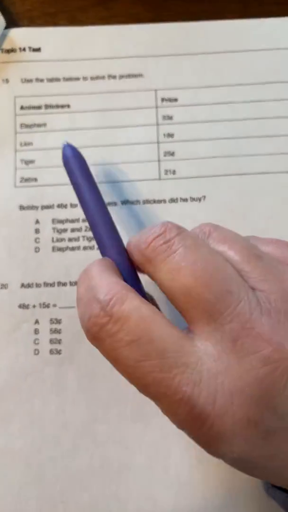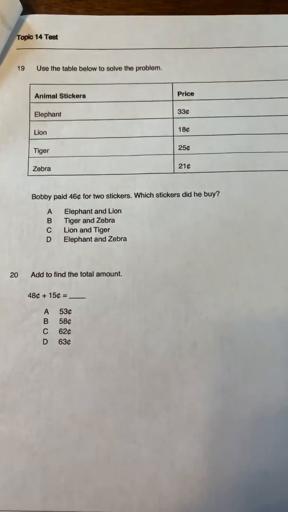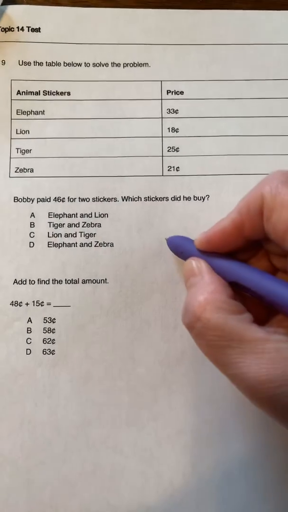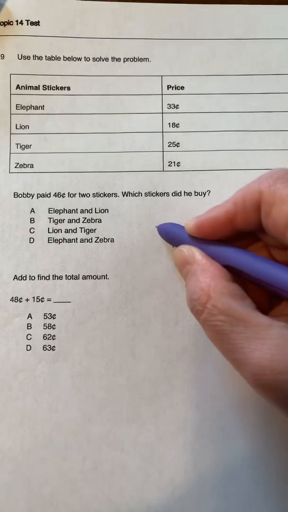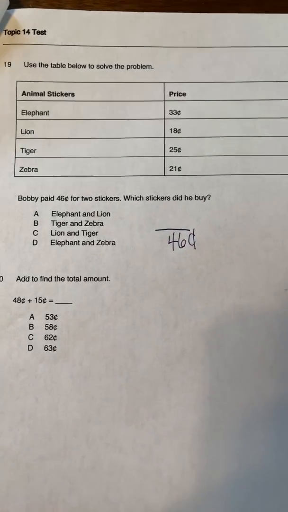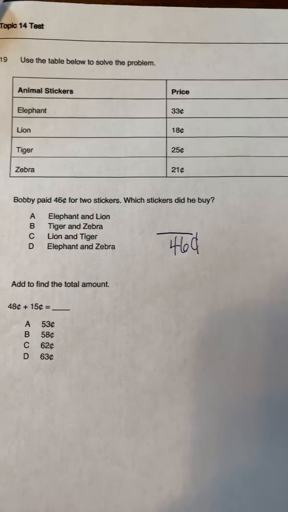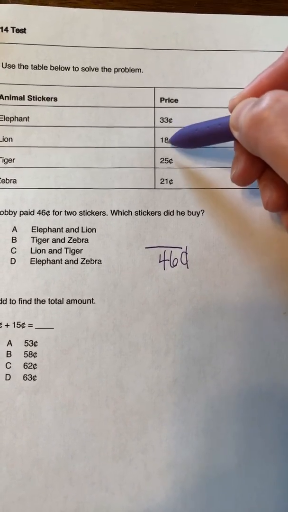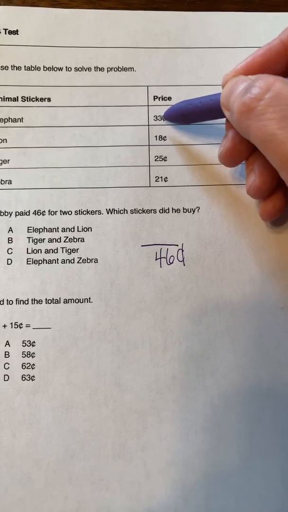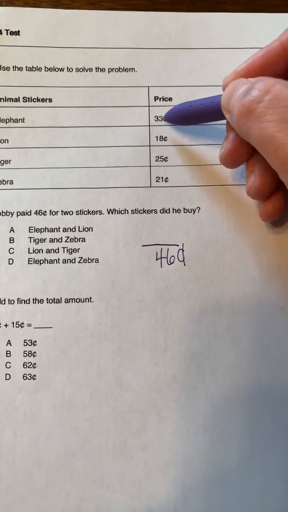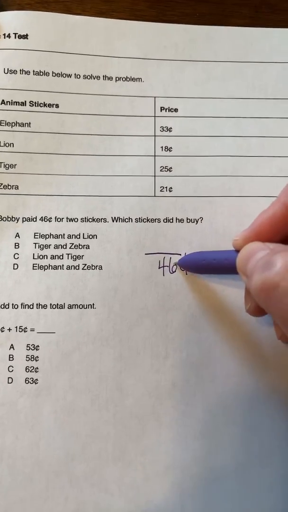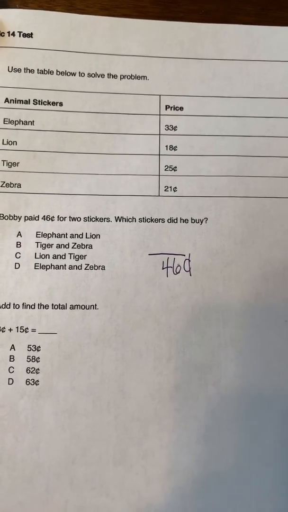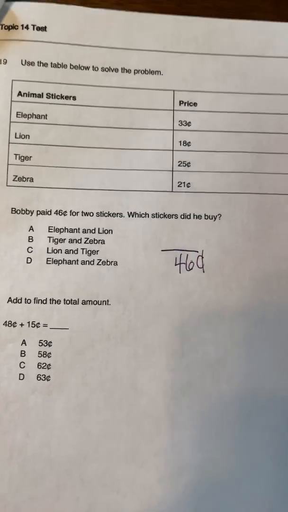And this one, it says, use the table below to solve the question. Bobby paid 46 cents for 2 stickers. Which ones did he buy? Okay, you can do the same thing. Look at 33 and 18. If I add those together, the 8 and the 3, that would be 11. That would be a 1 in the ones column, so that's not right. It's not those 2. So go ahead and use this paper over here.